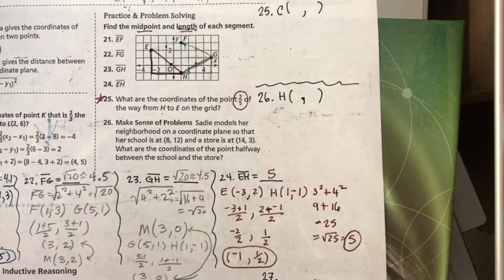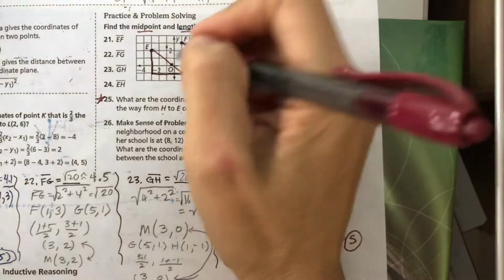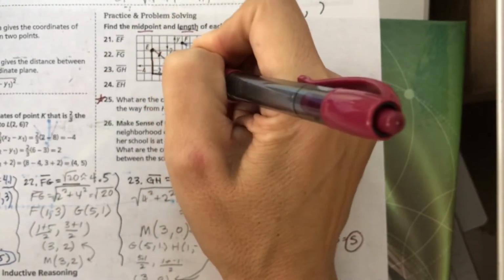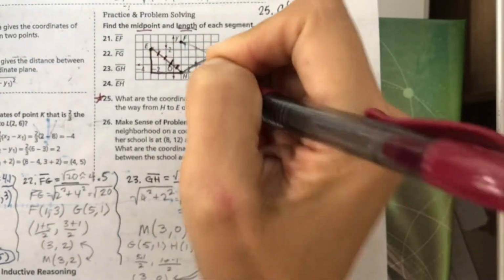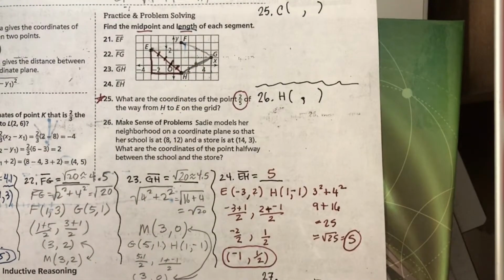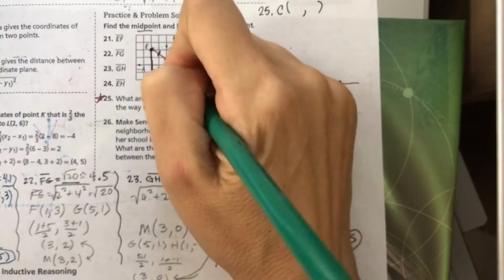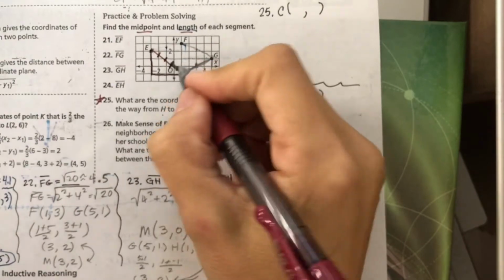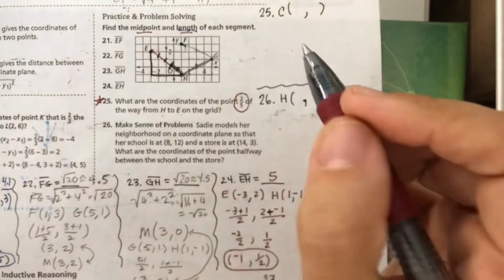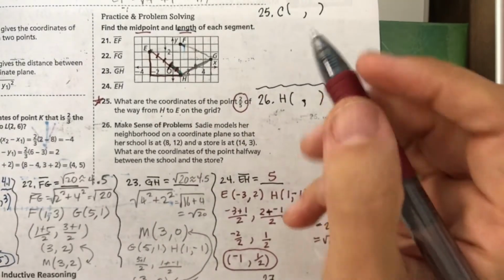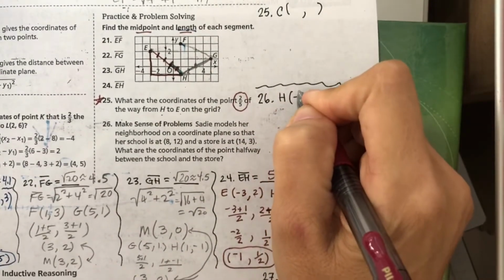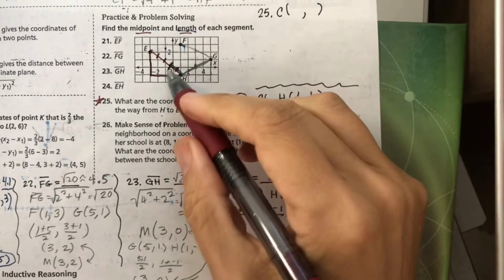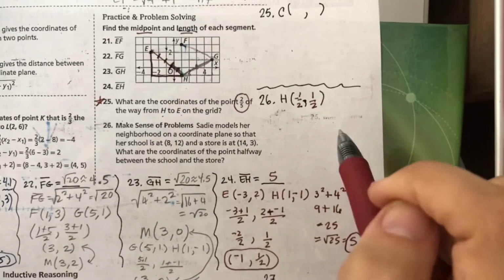In class, we thought about actually cutting it in 5 equal pieces. So if I cut this in 5 equal pieces, that's another way to see. 1, 2, 3, 4, 5. I've cut it in 5 equal pieces. This looks like 2/5 of the way there if I start at H and go to E. So I'm going to guess this coordinate is -1/2, positive 1/2. That's my guess, and I'm going to leave it at that. I'm really hoping you're using your gut to try to answer these questions.